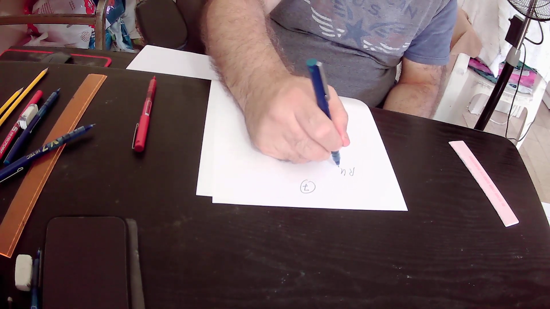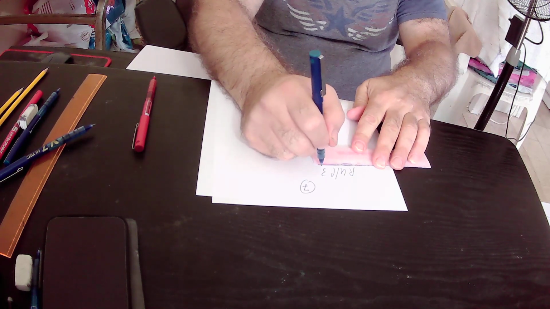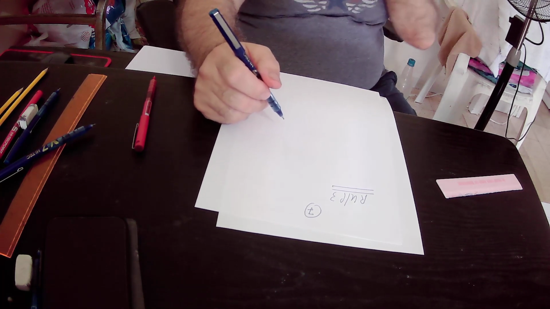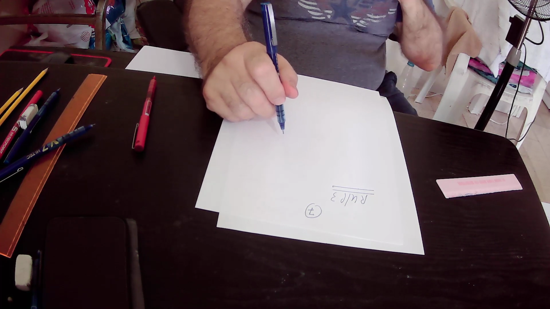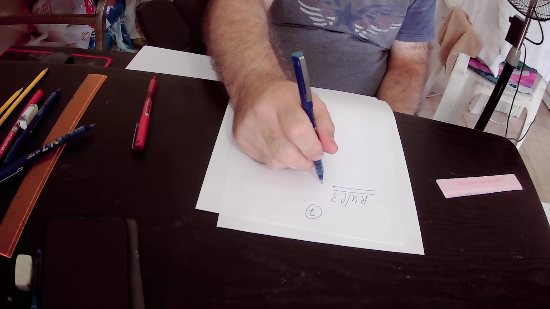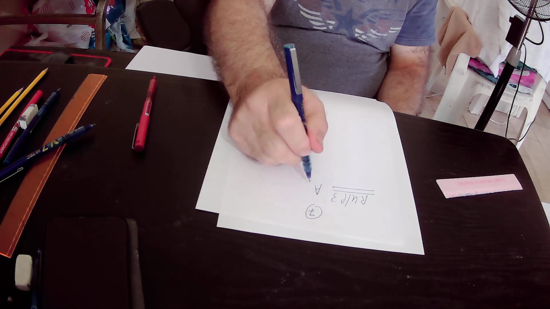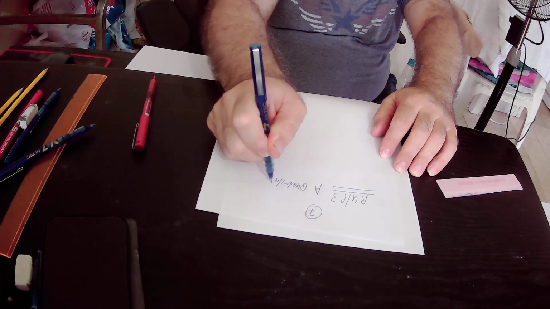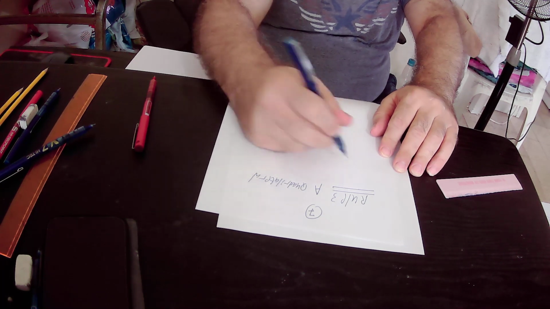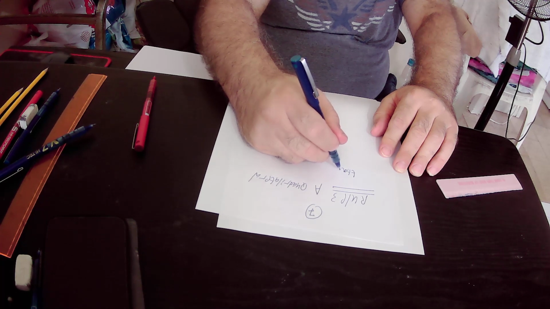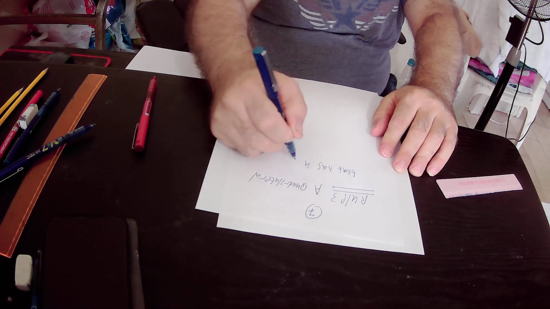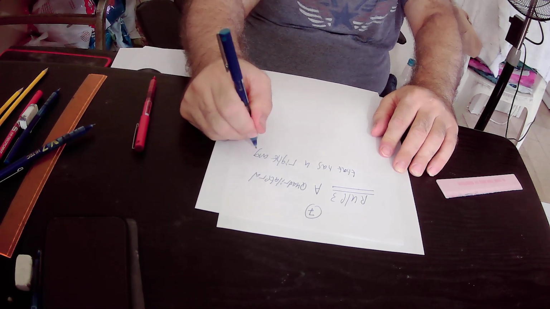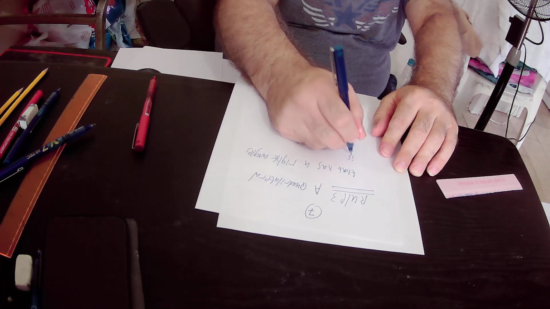Rule number 3 states a quadrilateral that has 4 right angles is a rectangle.